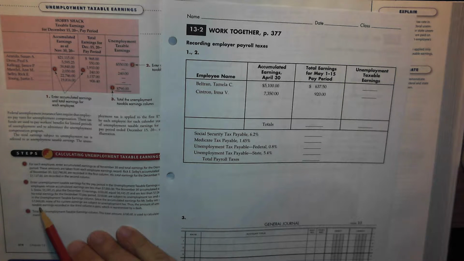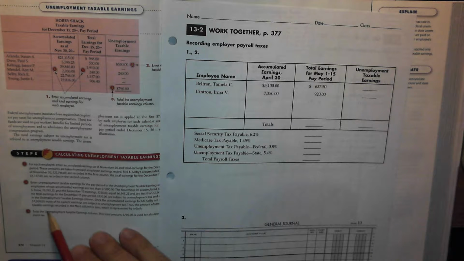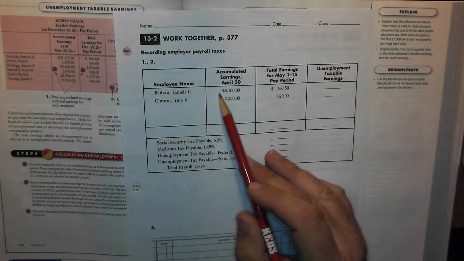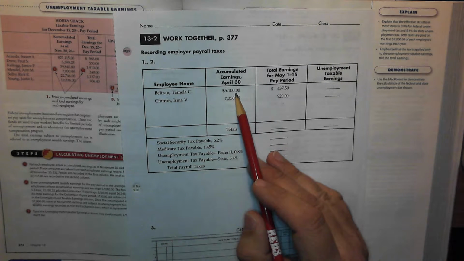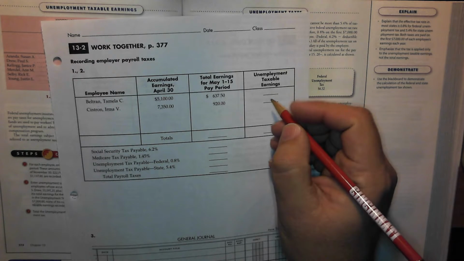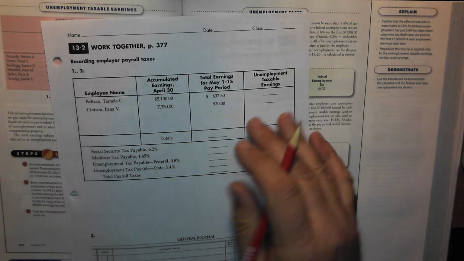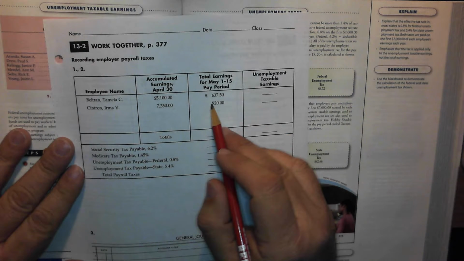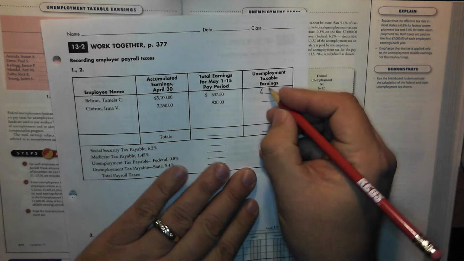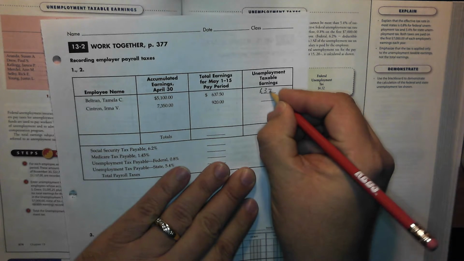An employer must only pay unemployment taxes on the first $7,000. So, she hasn't made $7,000 yet. So the earnings that are going to have the unemployment taxes figured on, $637.50. So we'll put that right here.